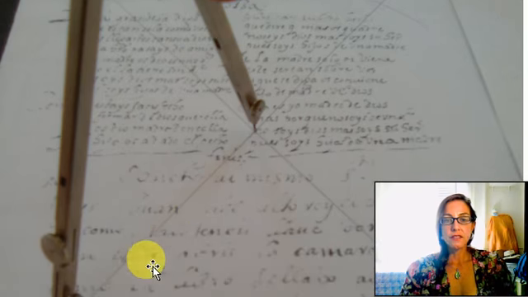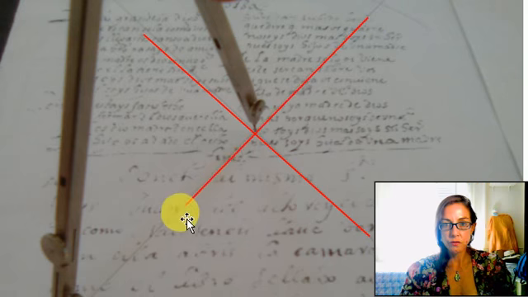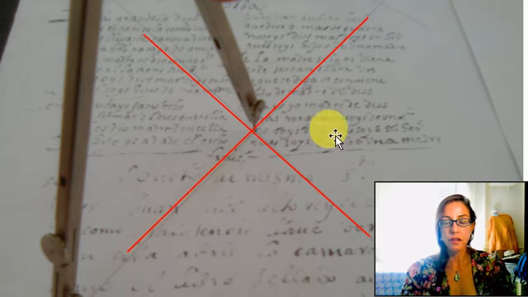Okay, this is what I have done to find the secret canon. I drew two lines from one corner to the other corner of the text. This is only approximate, not very accurate, because you need a ruler and a more precise procedure.